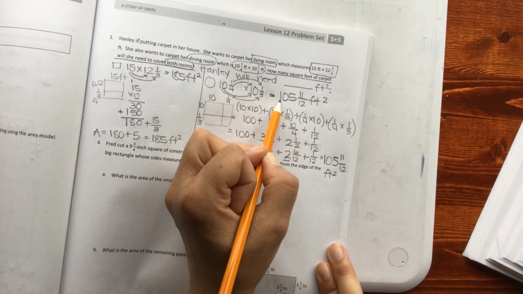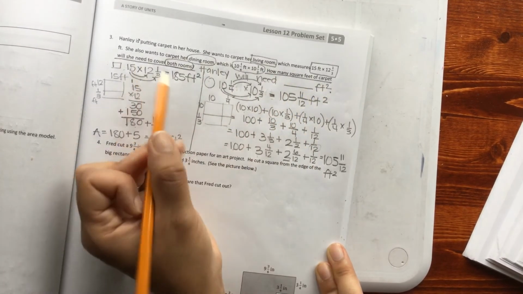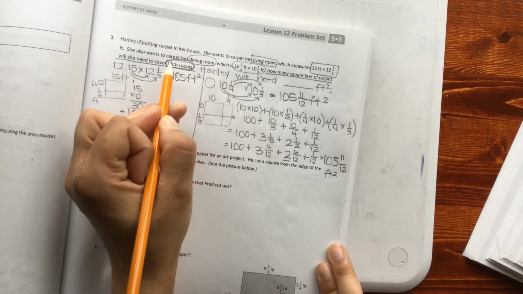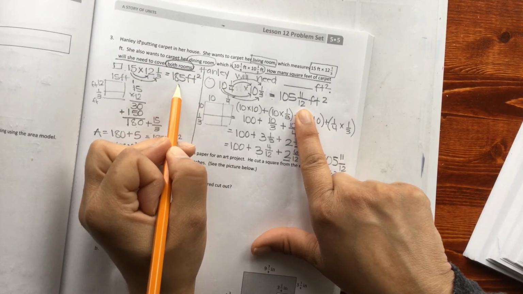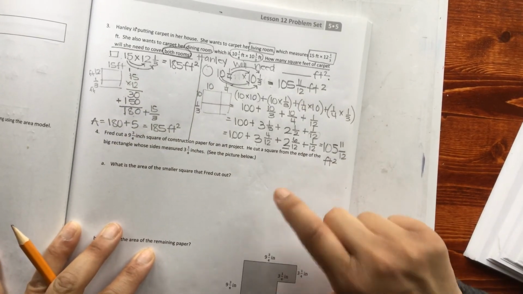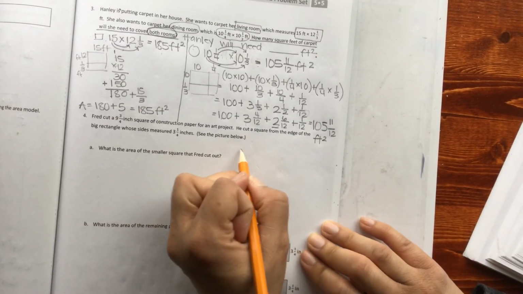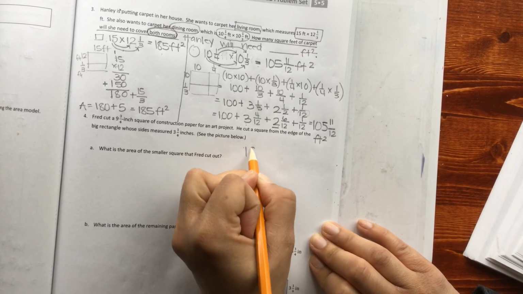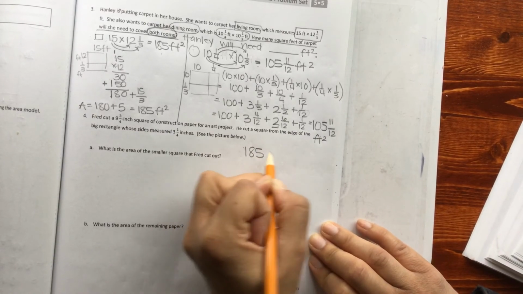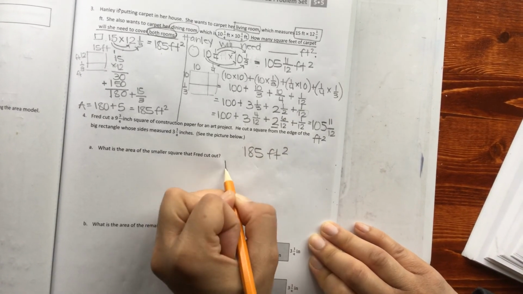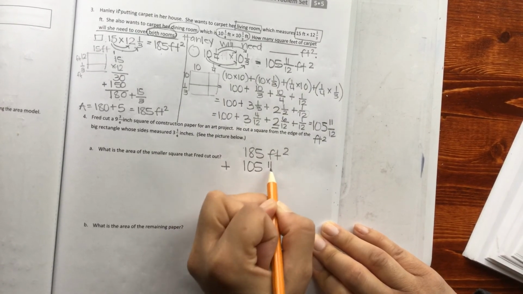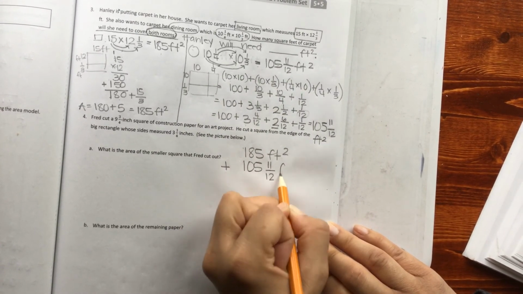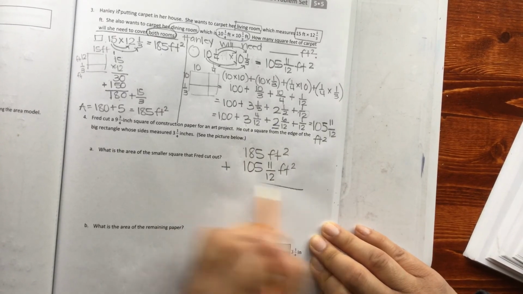But we're not done because we need to find how many square feet of carpet she will need to cover both rooms. So I have 2 amounts of carpet. I need to add those together. So I'm going to do that work right here. I'm going to take the living room, 185 feet squared, and I'm going to add the dining room to that, 105 11/12 feet squared.